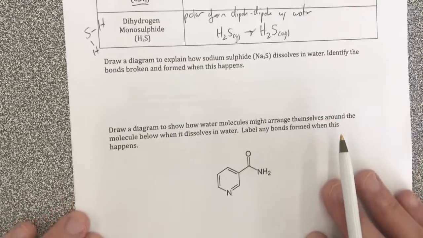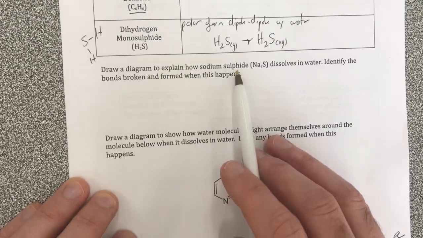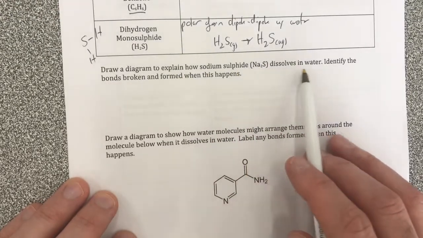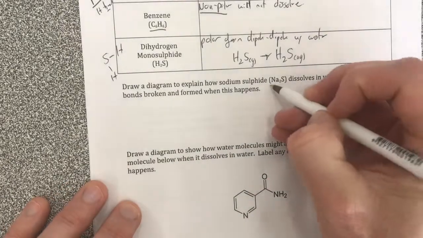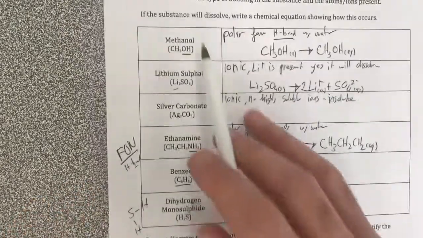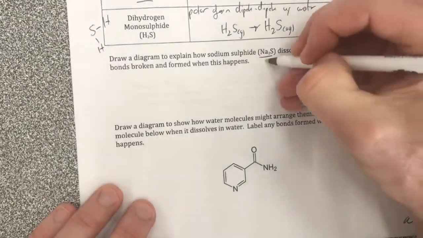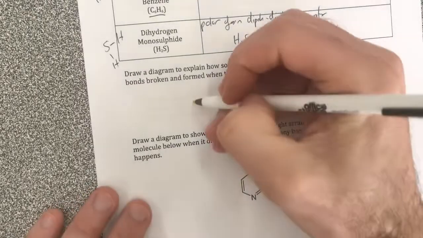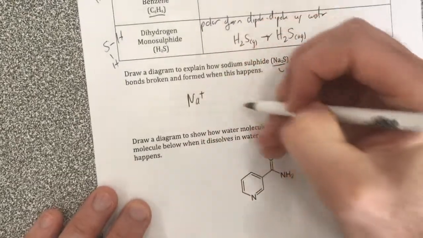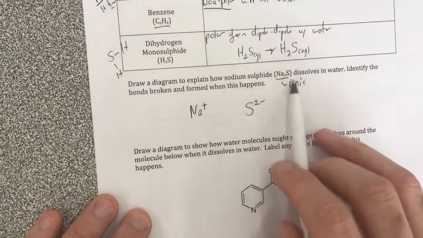The next two questions are showing a bit more detail around how stuff dissolves. So first of all, draw a diagram to show how sodium sulphide, Na2S, dissolves in water. Identify the bonds broken and formed when this happens. So if I've got this, I first of all, like I did here, need to identify what type of compound it actually is. Now this one here is an ionic compound, so therefore it's going to break apart. So that means I'm going to end up with Na+ and S2-. That's what's going to happen when this dissolves.